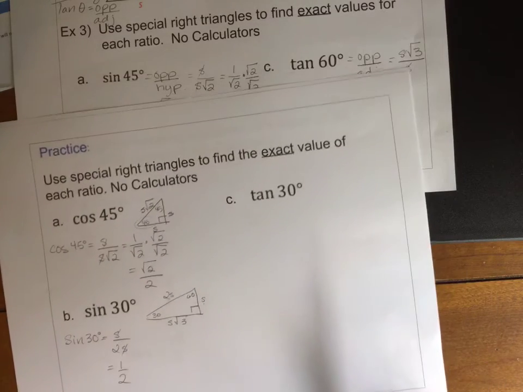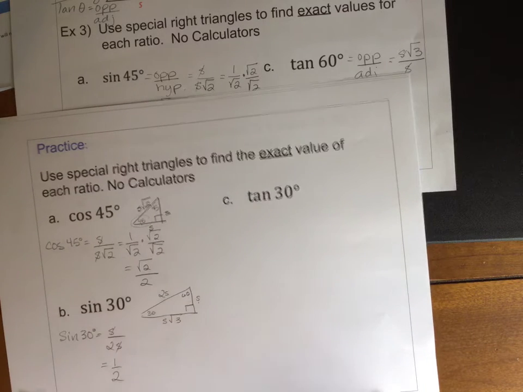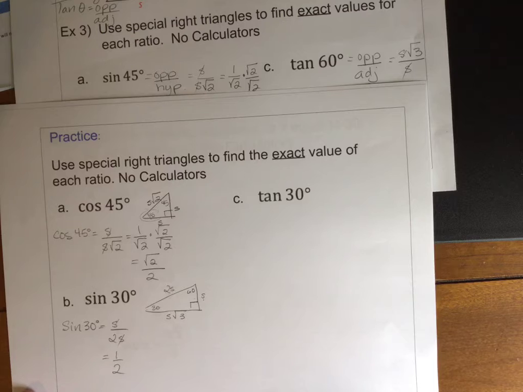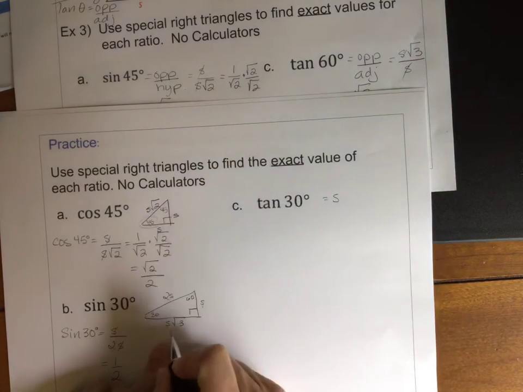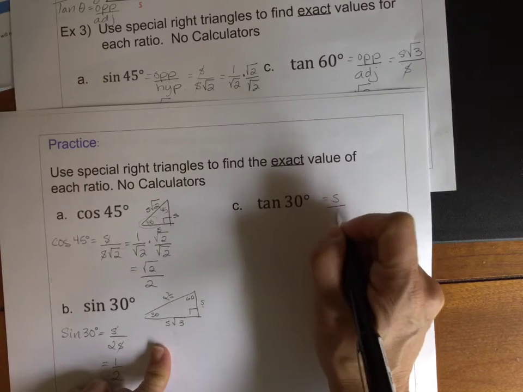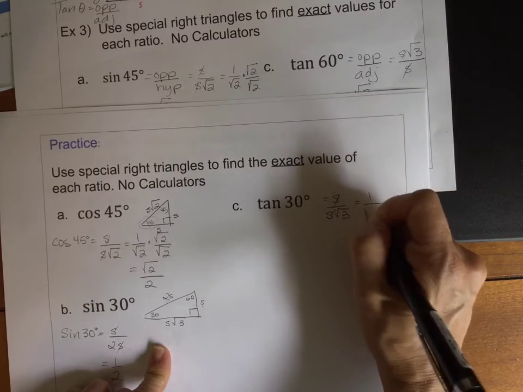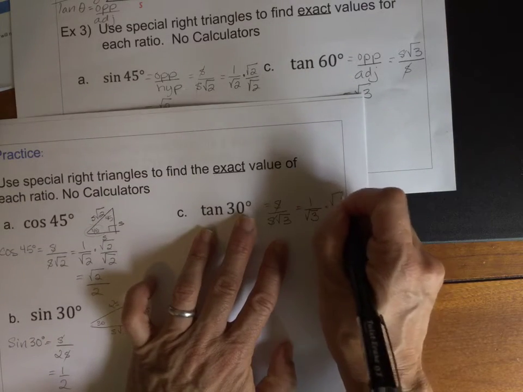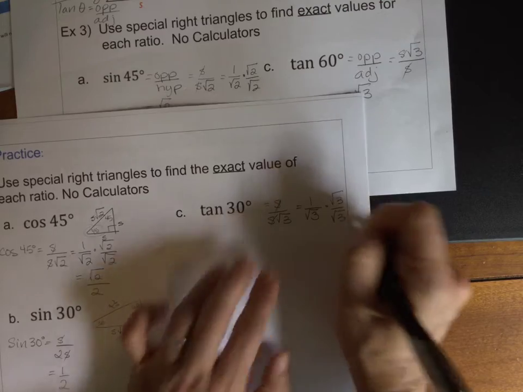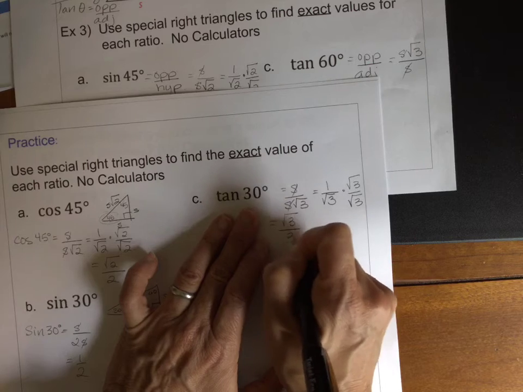All right, last but not least, we have tangent 30. We're still going to use this little drawing we did down here to do tangent of 30. Tangent of 30 is opposite over adjacent. So here's my opposite, which is s. Here's my adjacent, s root 3. We know those s's cancel out, giving me 1 over root 3. Now I want to rationalize that, so multiply by root 3 all over root 3. And tangent of 30 gives me just root 3 on top and just 3 on the bottom.